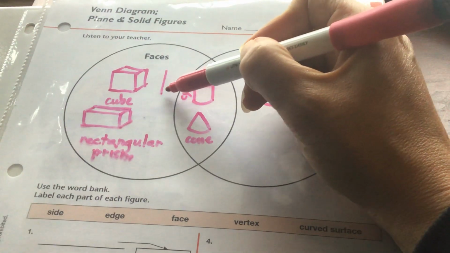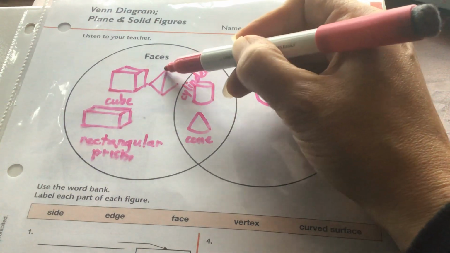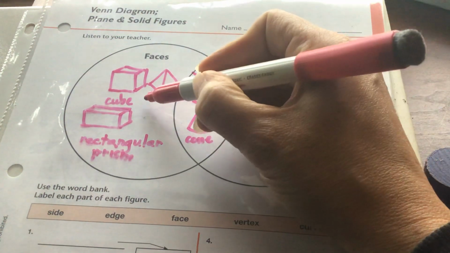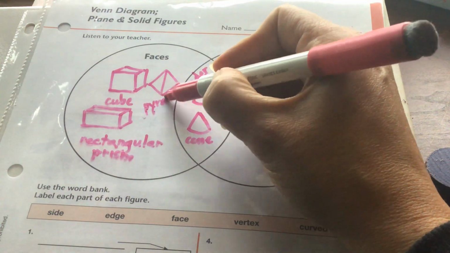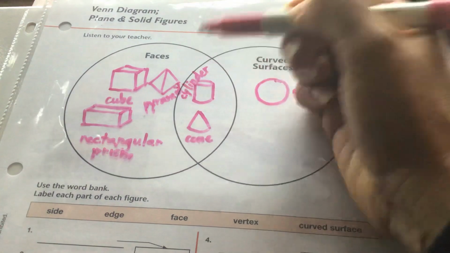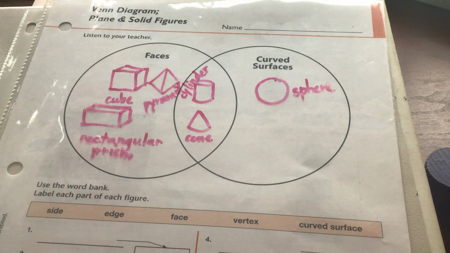You can actually see the edge. I'm just going to write pyramid, but technically it is a rectangular pyramid. That has to do with the bottom. If the bottom was a triangle, it would be a triangular pyramid. So it depends on the shape of the face at the bottom what type of pyramid it is.